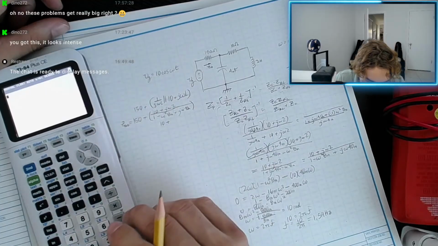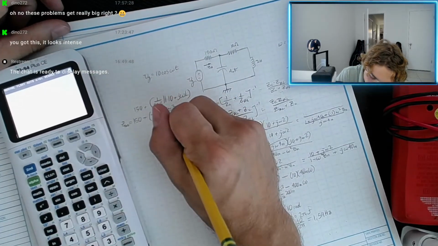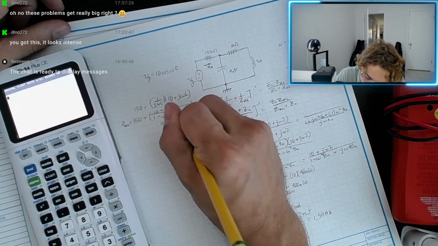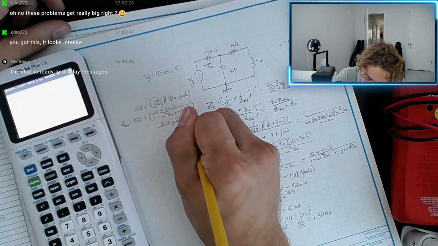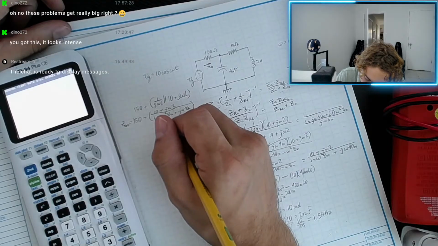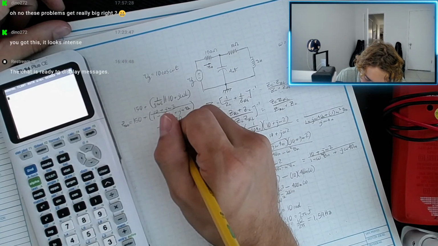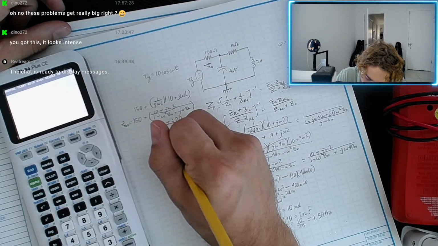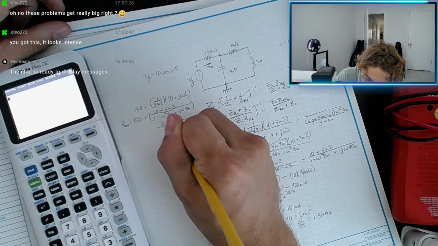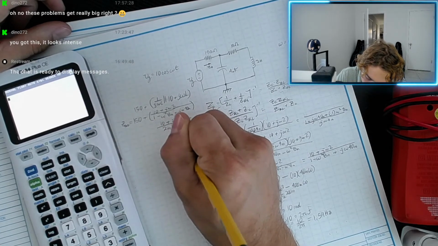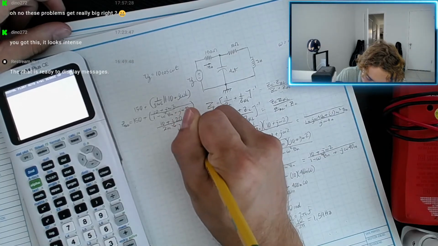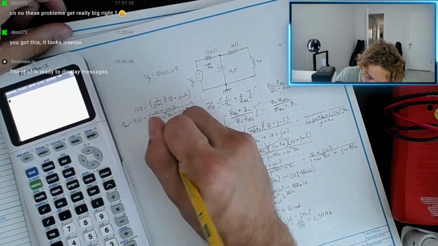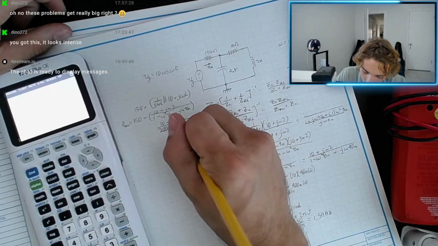Wait, so 10 plus 20. 1 minus 0.8 is 0.2. Yes, okay, like that.